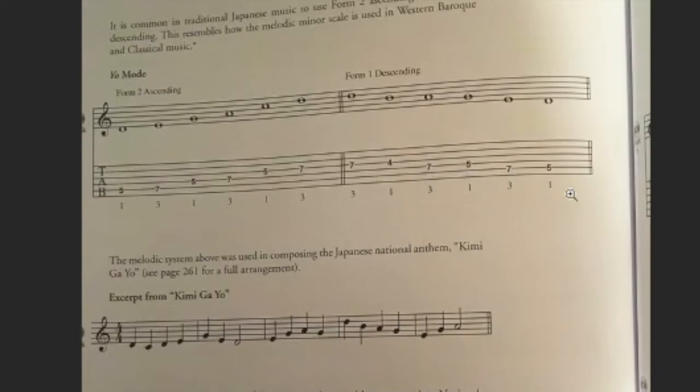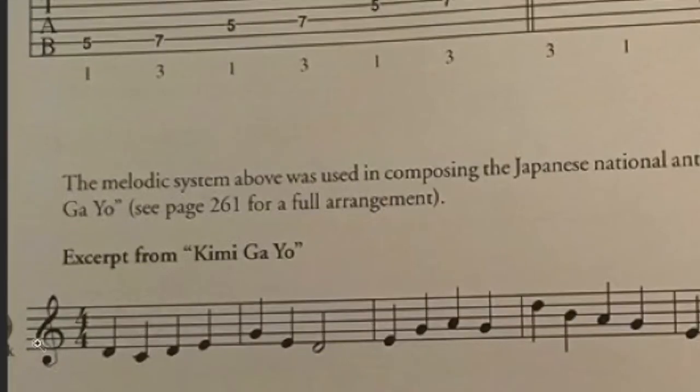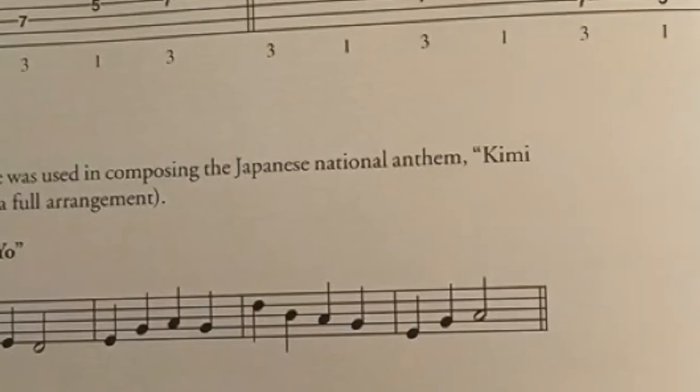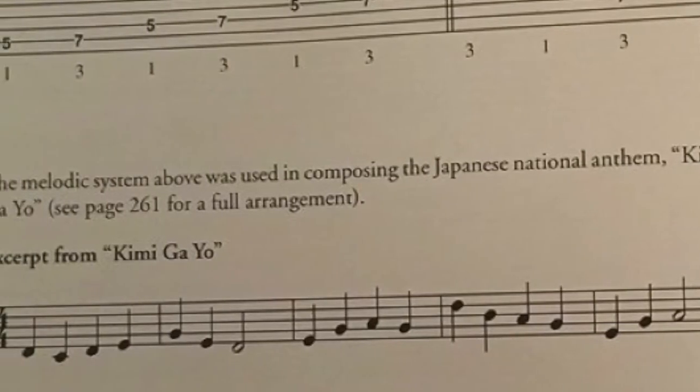We're going to keep going. We're going to listen to this excerpt from this song here that uses these two scales. Let's check it out. We're in 4/4. We got quarter notes, a half note. That's about it. Quarter notes and half notes.